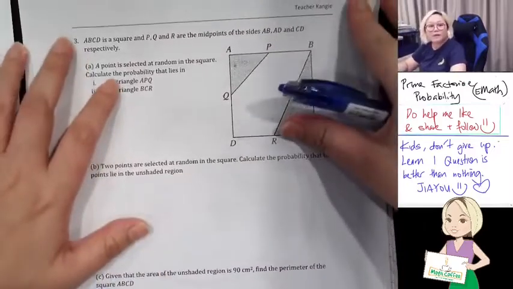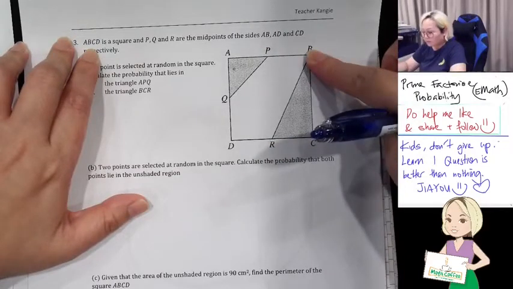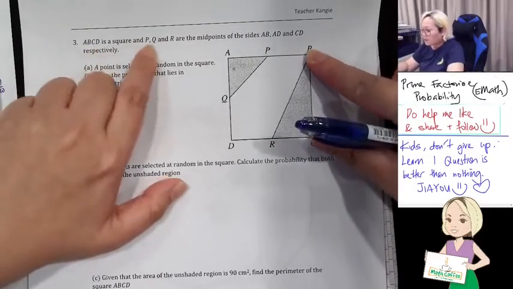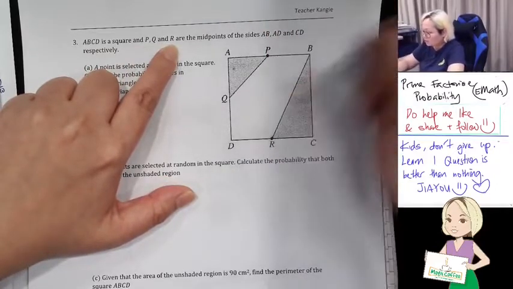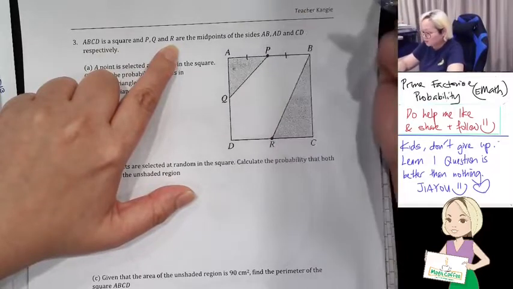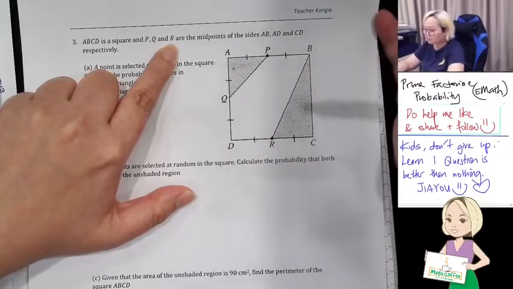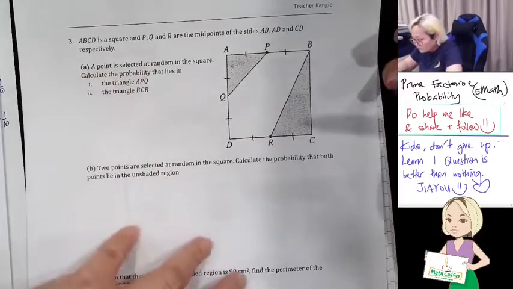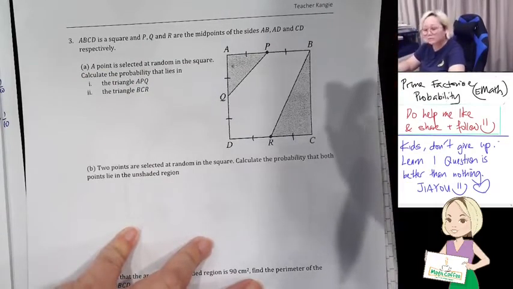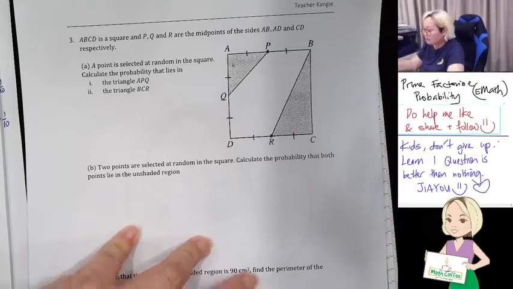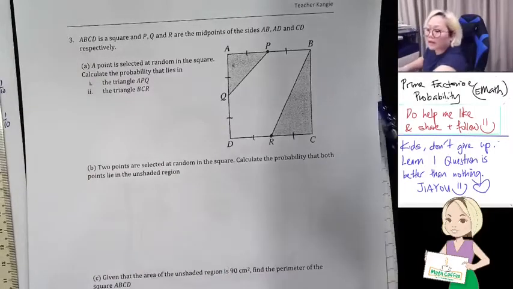First, they mentioned that it is a square. It means that all 4 sides are equal. Next, they say P, Q, R are midpoints. It's important that you know that they are midpoints. So you know that here and here it is equal, here and here it is equal, here and here it is equal. No need to use angles; this one uses fractions. So with this, I'm going to draw some lines, then maybe you can visualize better.